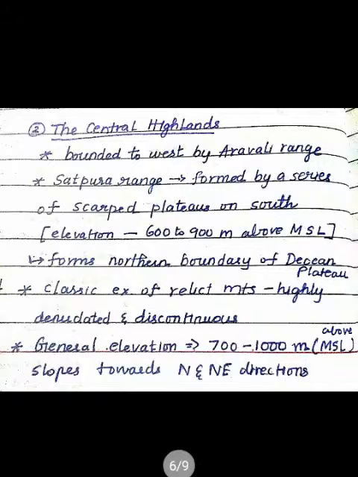So coming to the next part, that is the Central Highlands. They are bounded to the west by the Aravalli Range. The Satpura Range in the east. The Central Highlands are formed by a series of scarped plateaus on the south. The elevation of the Central Highlands is 600 to 900 meters above mean sea level. These Central Highlands form the northern boundary of the Deccan Plateau.